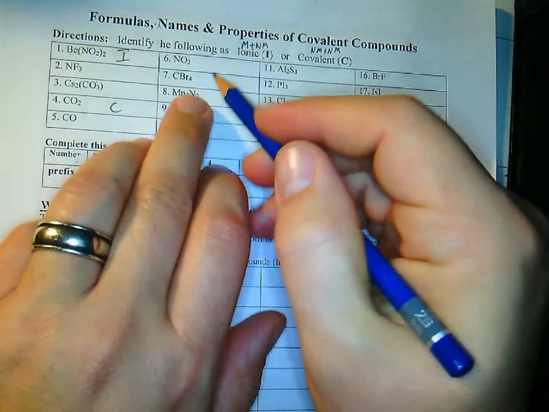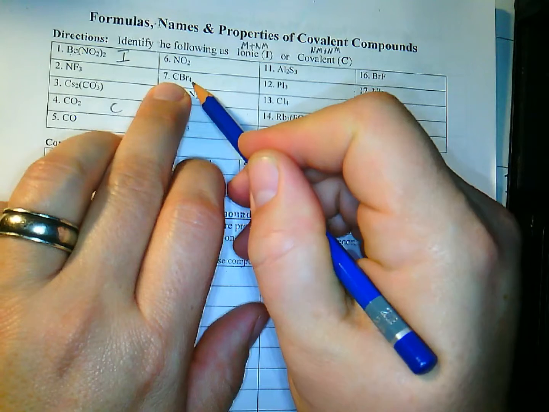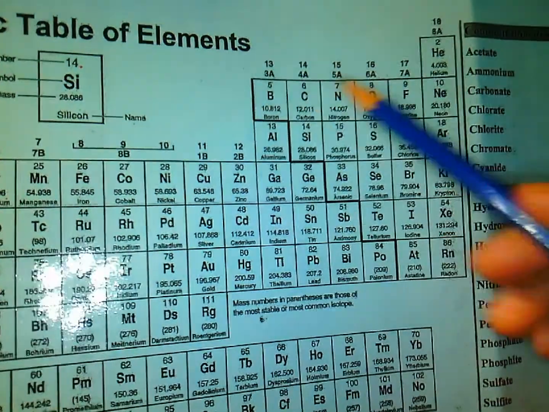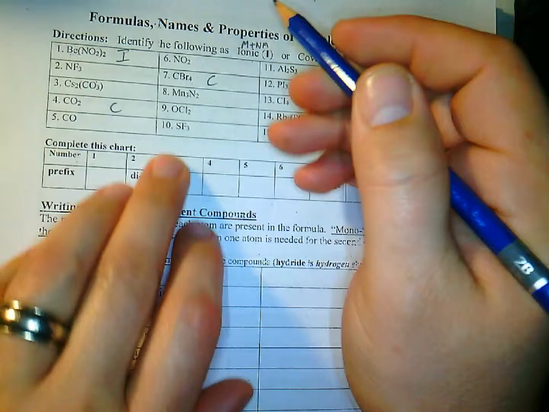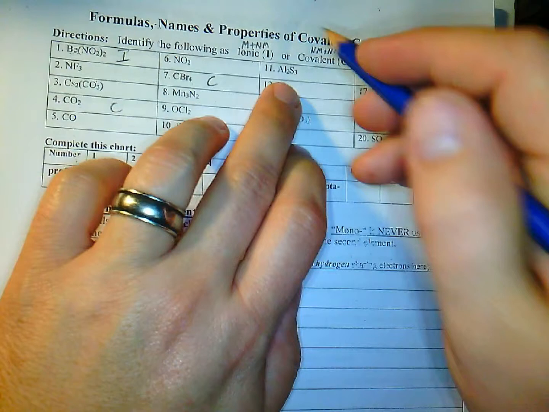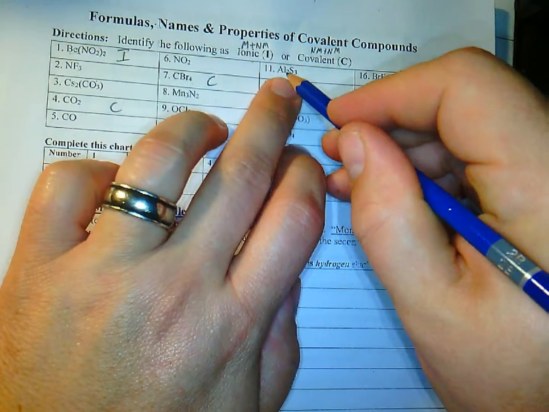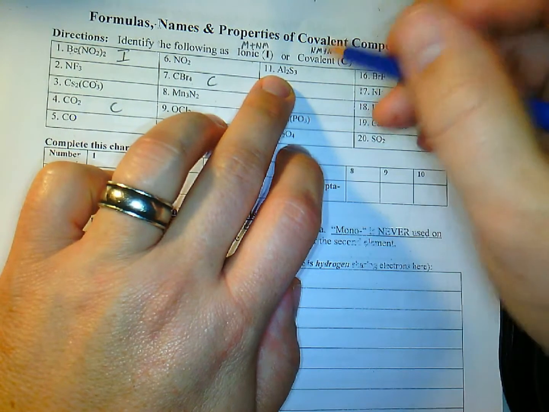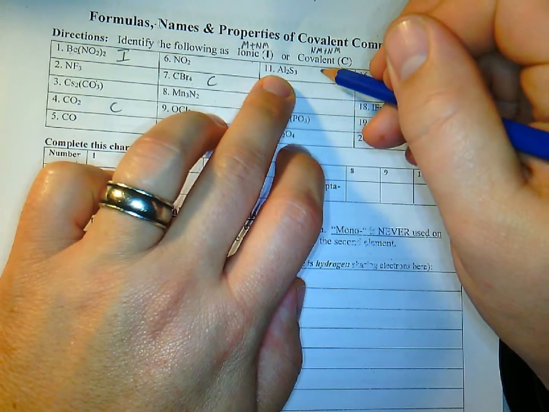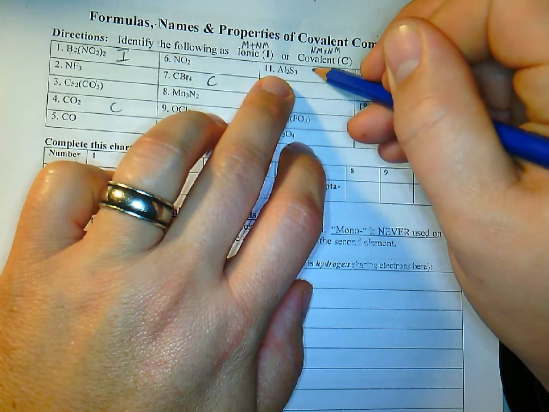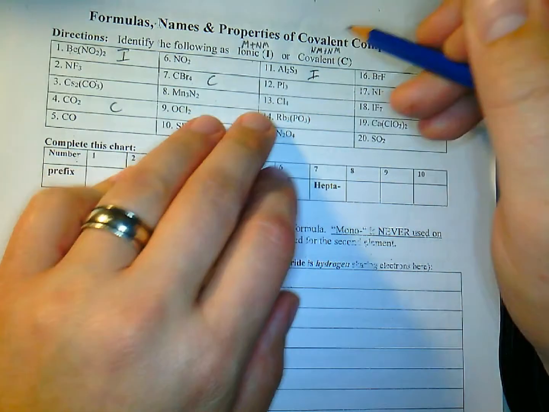Let's flip over here. CBr4. So C, once again, is in the non-metal section. Br also is. So that's a covalent. And jump over here to Al2S3. Well, Al is aluminum. You probably know that because of foil or cans, or if you've flown on an airplane. The airplane, it's made of aluminum metal. So that's an I.